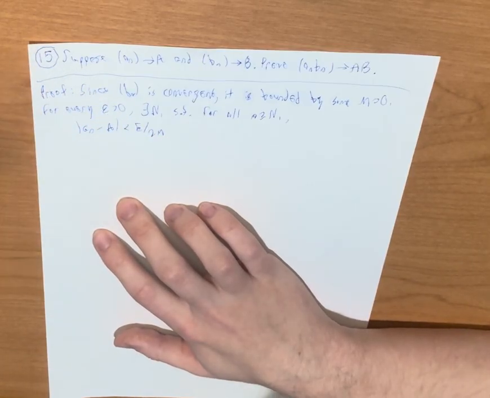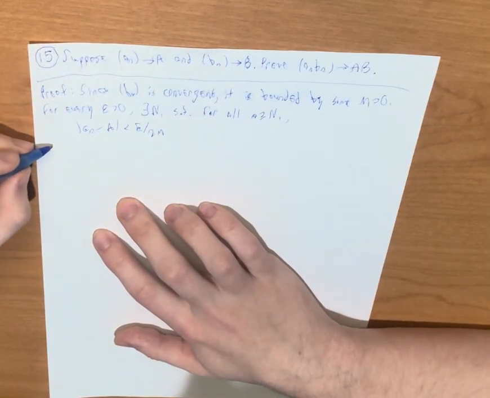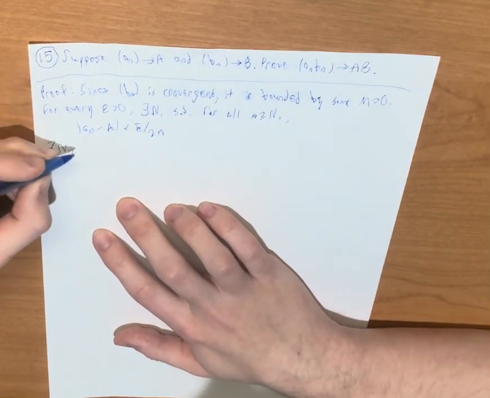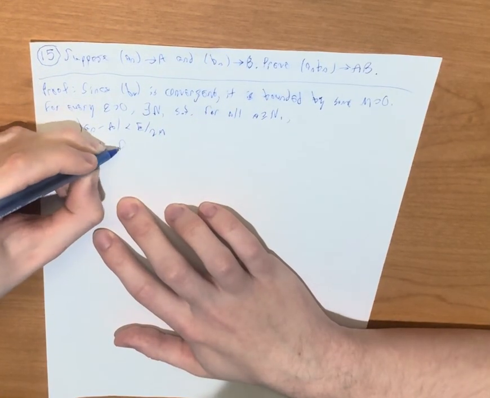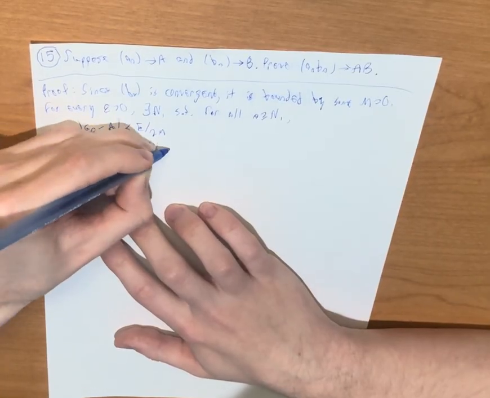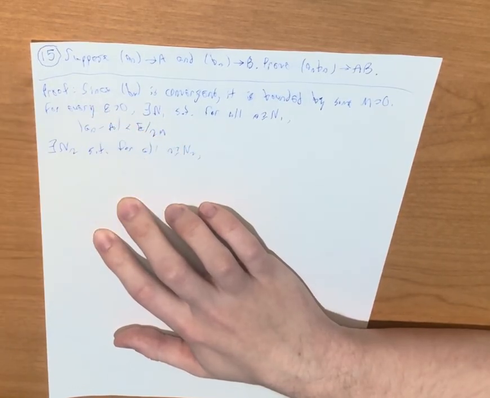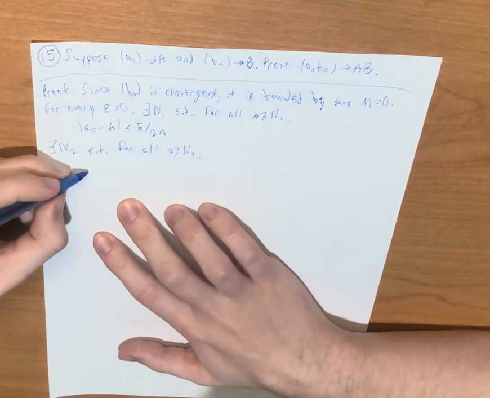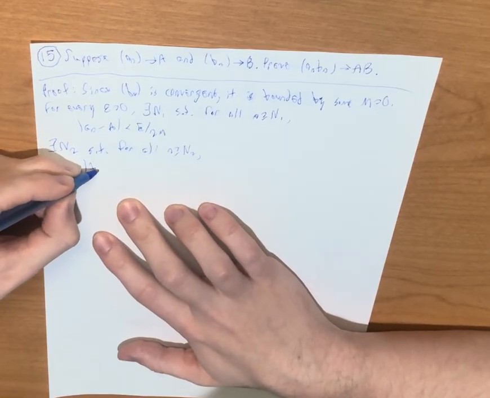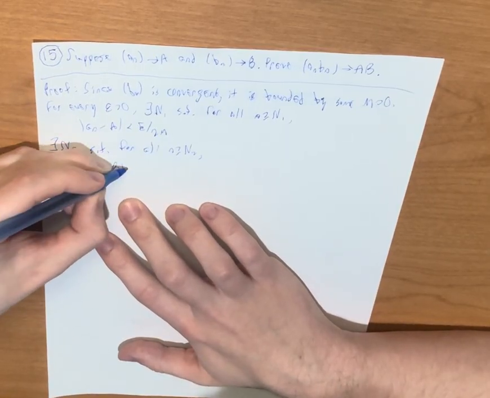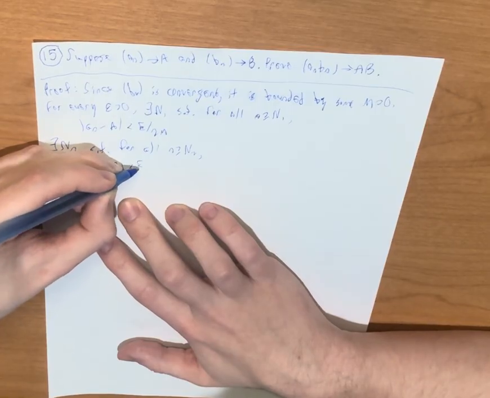Okay. And I'm going to do the same thing for B. There exists an N2 such that for all n greater than or equal to N2, we have that |b_n minus B| is less than epsilon over 2.